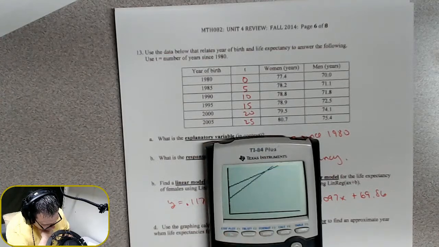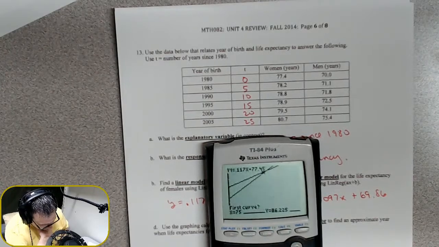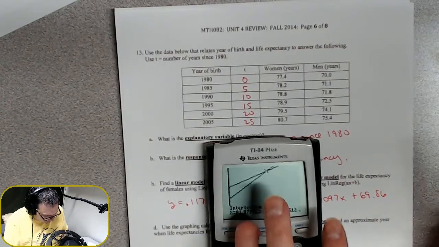So I go to second calc. I'll say it twice: intersect is number 5. All I have to do is get to the curve, get to where you want to see the intersection, and hit enter 3 times. 1, 2, 3. And there's my intersection.